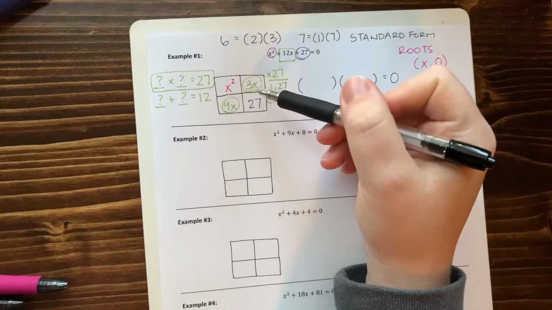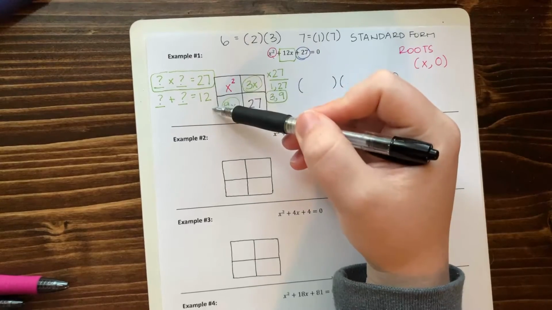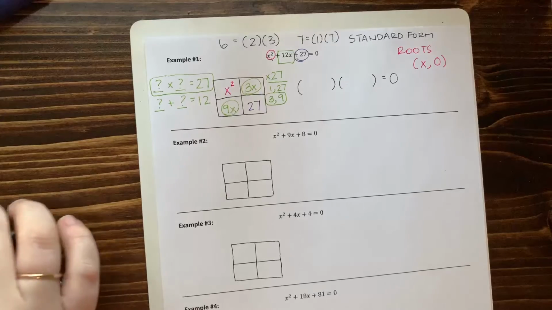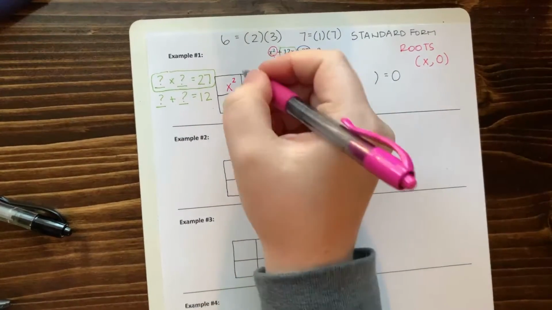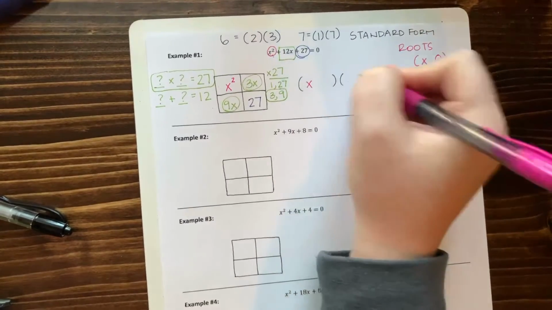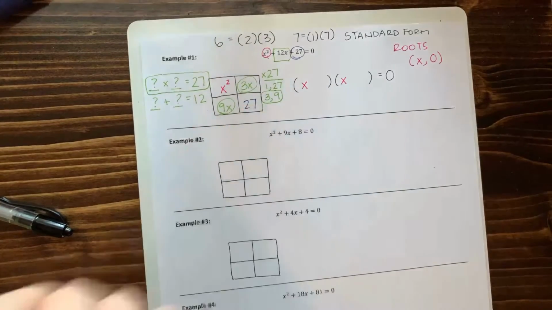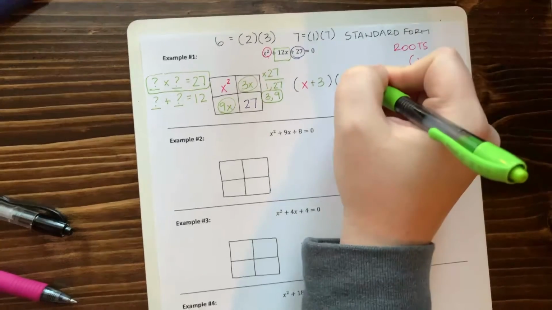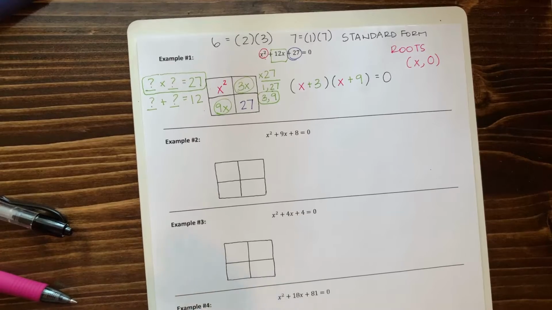And now this will help me get my factors. So this represents the area, and I've got to fill in the dimensions here. Now, I didn't leave myself a lot of room on my paper, so I'm going to do this off to the side. So what multiplies to get x squared? That's going to be x and x. What multiplied to get that 27? That's going to be our 9 and 3. Plus 3 and plus 9. Now we have our factors.